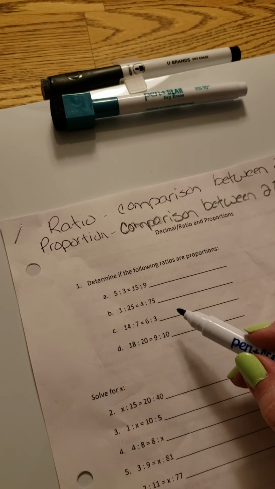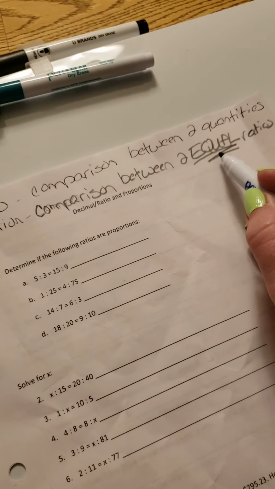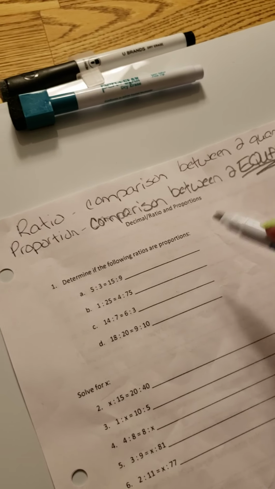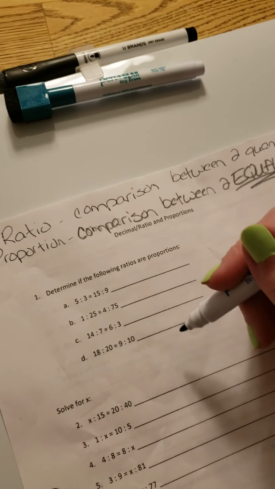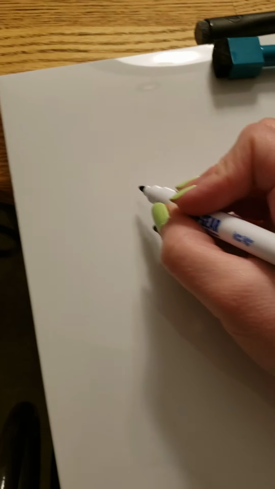Okay, determine if the following ratios are proportion. Proportion is comparison between two equal ratios. So I'm going to set these up as if they are a fraction. Earlier I said basically a ratio is a fraction kicked sideways.